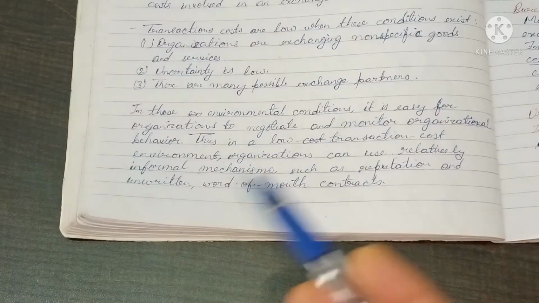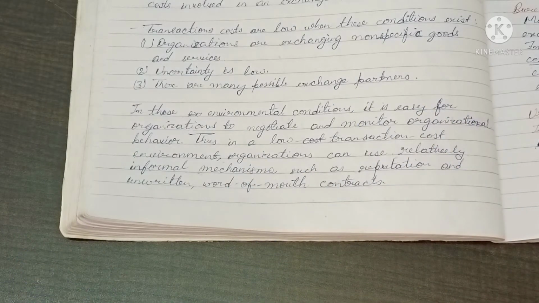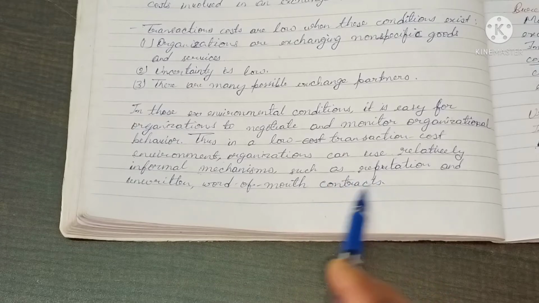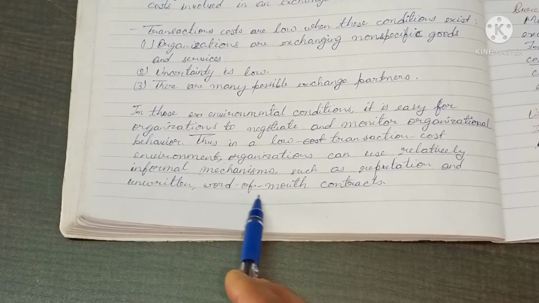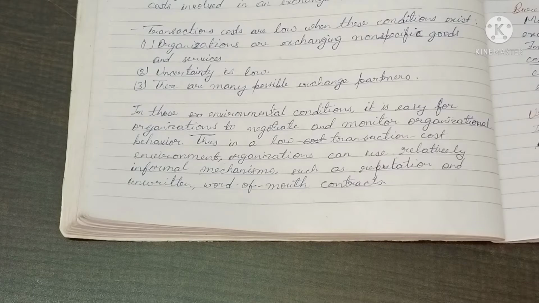So what are these informal inter-organizational linkage mechanisms? Given here: reputation, unwritten word of mouth contracts, like that.